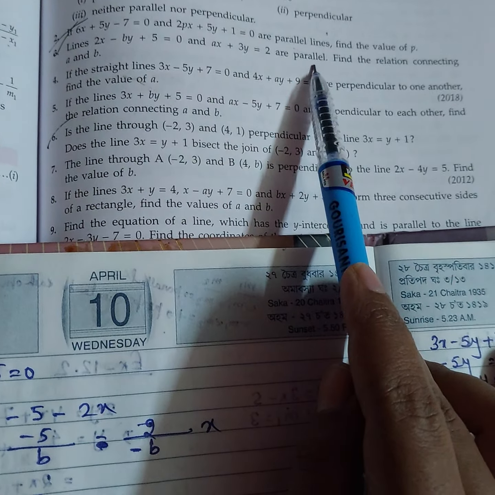That implies y is equal to minus 5 by b minus 3 by bx, therefore m1 is equal to minus 3 by b, coefficient of x. Then from second equation ax minus 5y plus 7 is equal to 0, that implies minus 5y is equal to minus 7 minus ax, that implies y is equal to 7 by 5 plus a by 5x, therefore m2 is equal to a by 5.